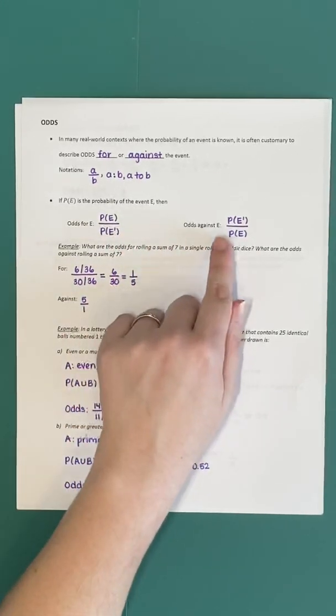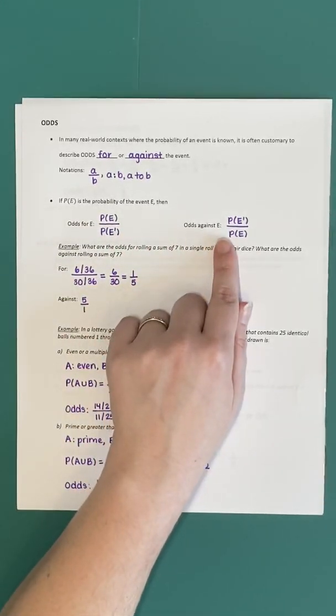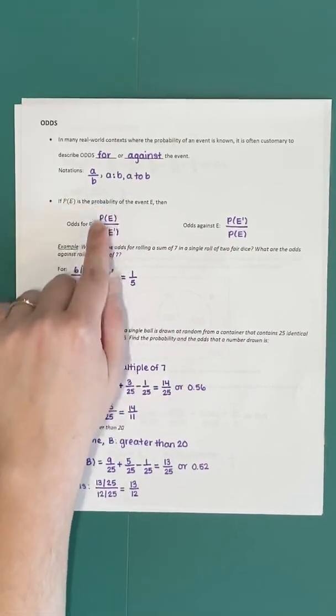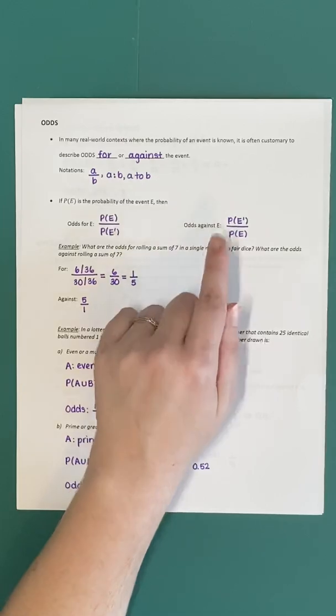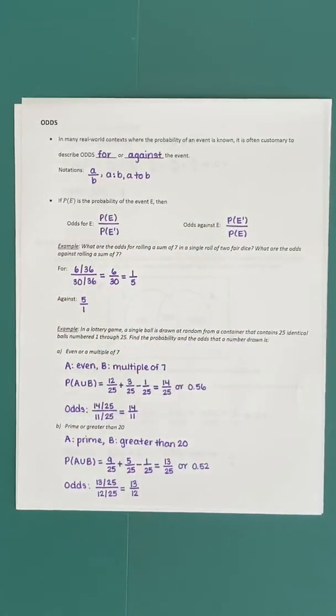Notice these two values are going to be reciprocals of one another. So this fraction, if you were to flip it upside down, gives you the opposite odds. So suppose you're asked for odds for and odds against. All you have to do is calculate one, and then you take the reciprocal, and automatically you have the odds against, or in favor, depending on what you started with.